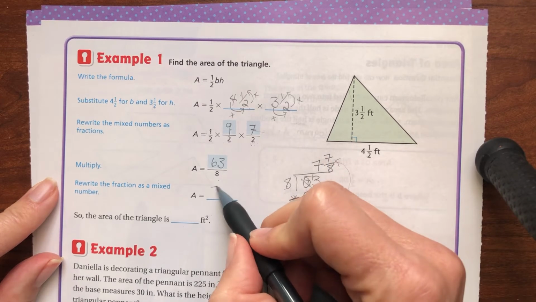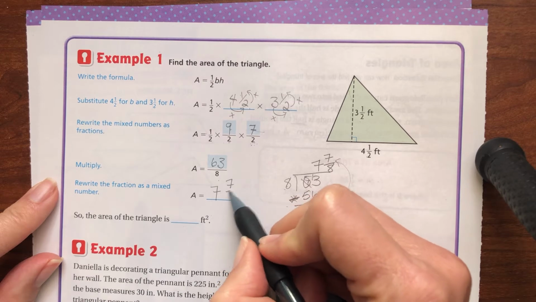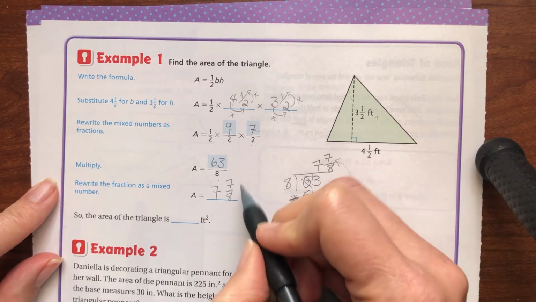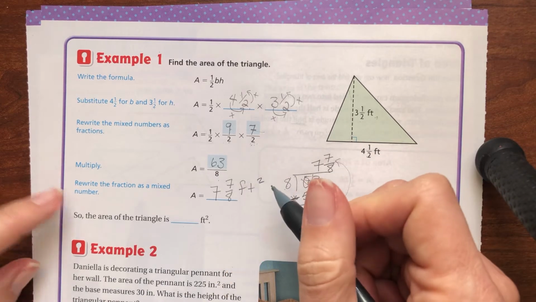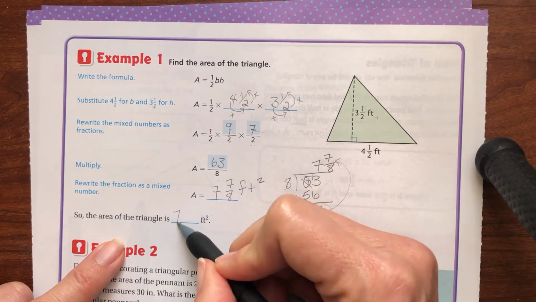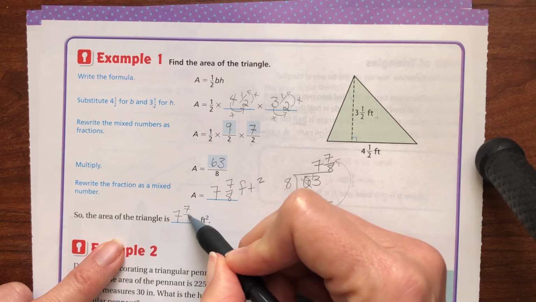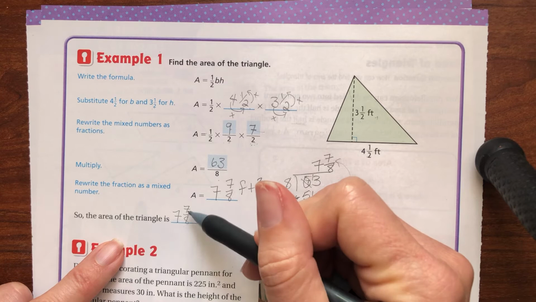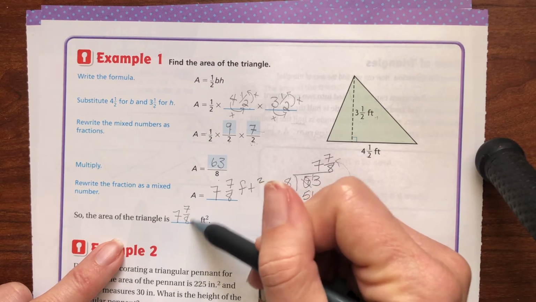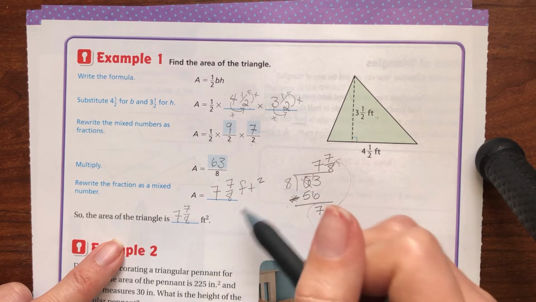So it is 7 7/8 feet squared. So the area of the triangle is 7 7/8, so almost 8 feet. That's pretty darn close to 8 feet because 7/8 is pretty close to 1, and 1 more than 7 would be 8.